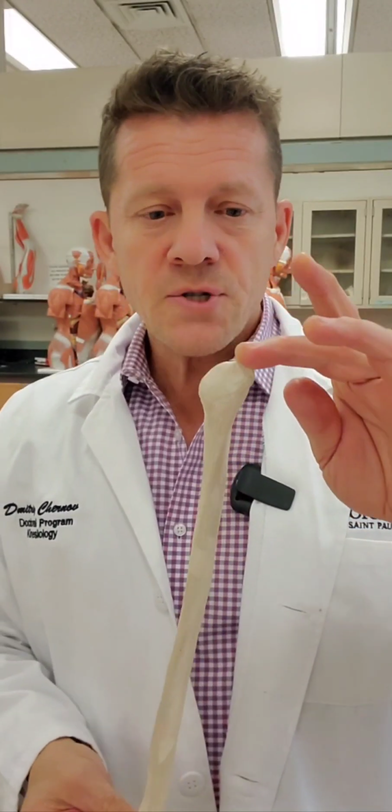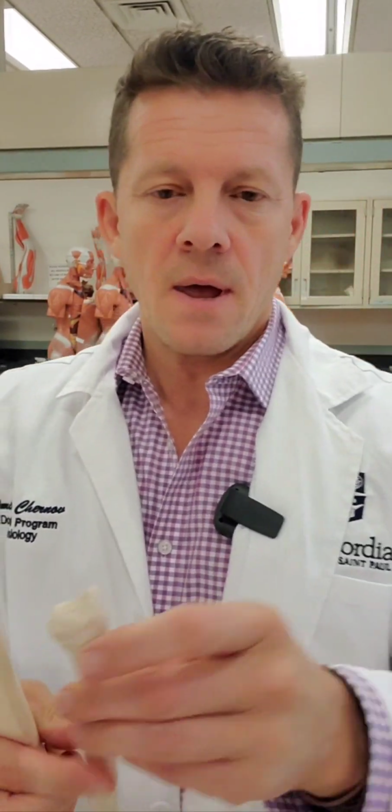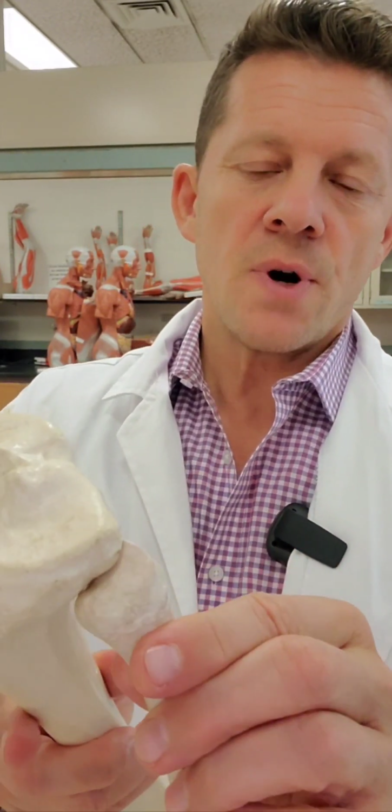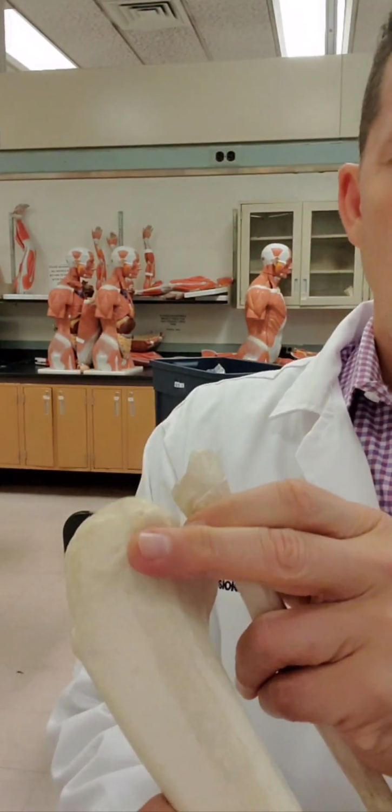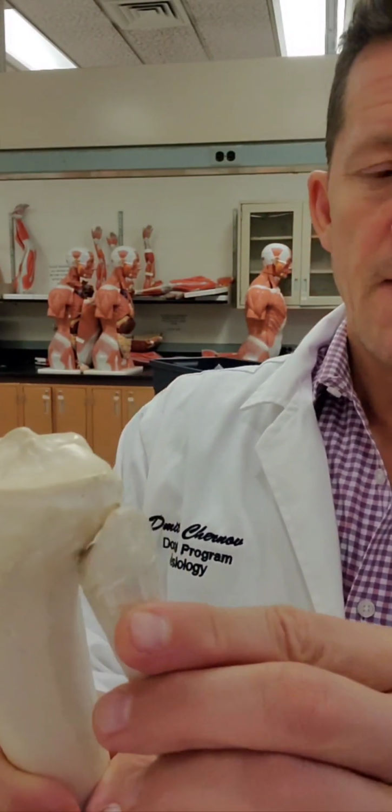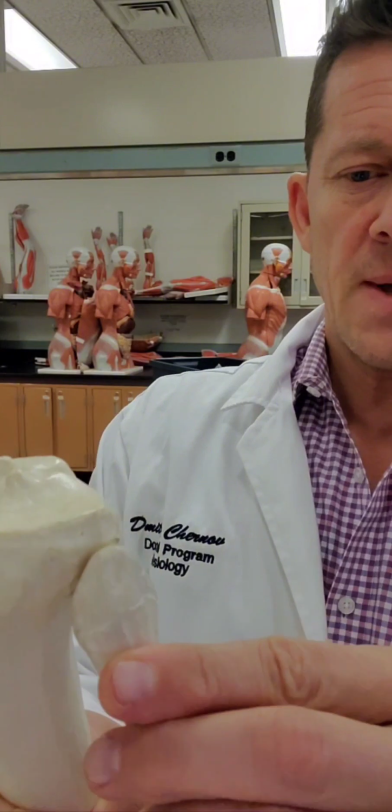If you want to be able to tell if it's a left or right, it's kind of tricky. So you see this notch, the fibular notch, has to articulate with a tibial notch right here. And the styloid process is sticking out right there, like that.